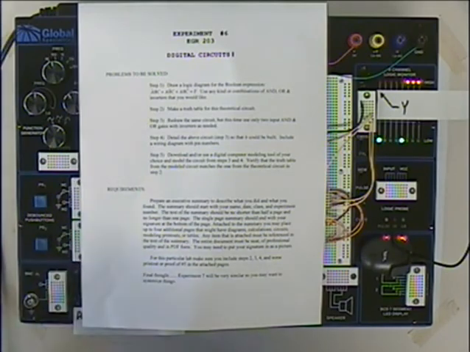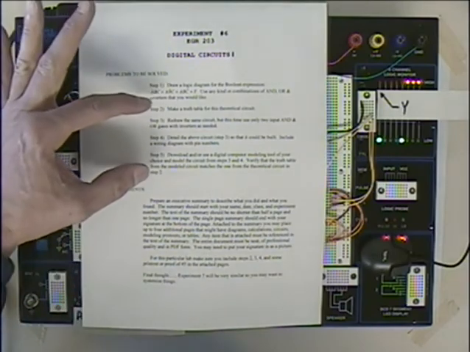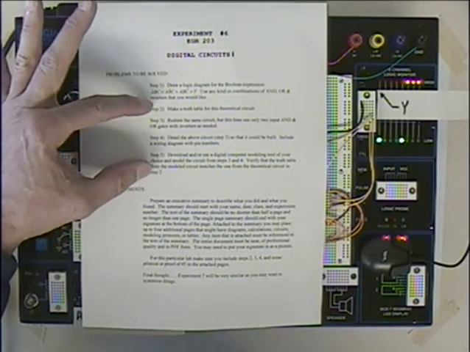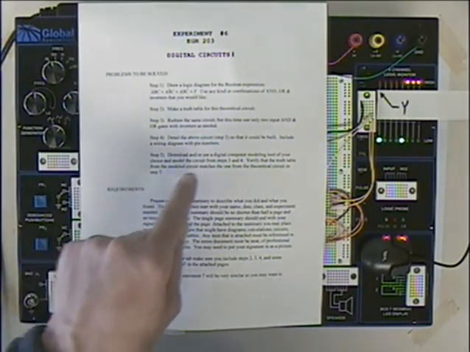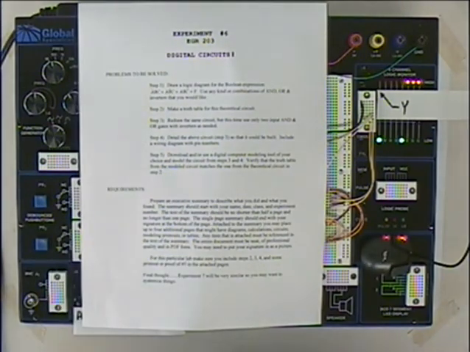A couple of final notes here for this particular lab. Make sure you include steps 2, 3, and 4, and your proof or printout of 5 in your attached images, or in your attached pages. I don't want you to say, yep, I did number 5, yep, downloaded that and had fun. I want you to give me some proof of that, okay, a screenshot or something like that.